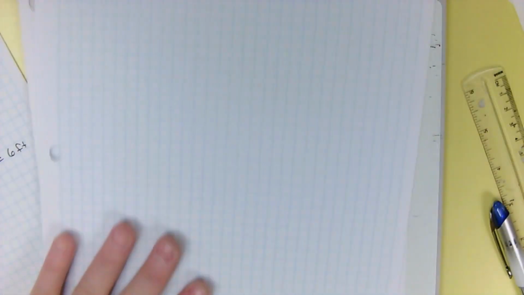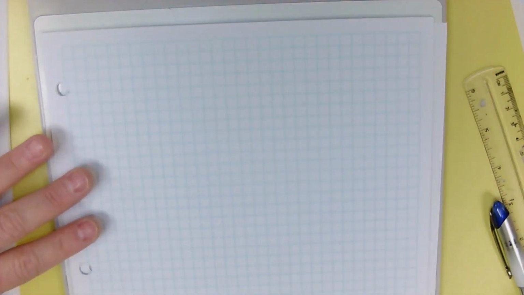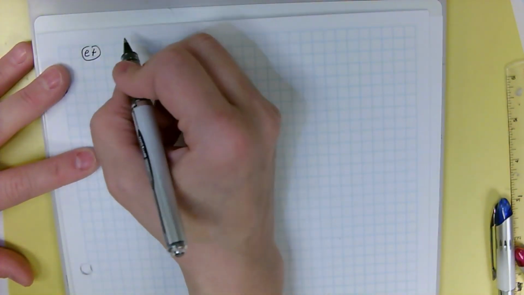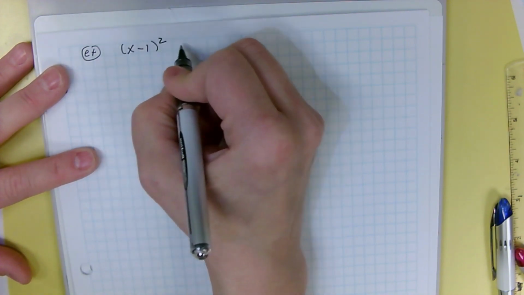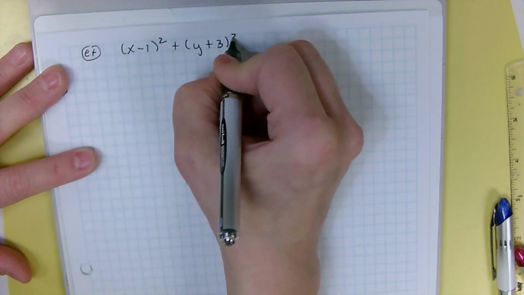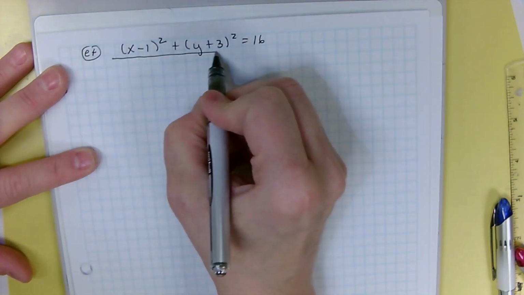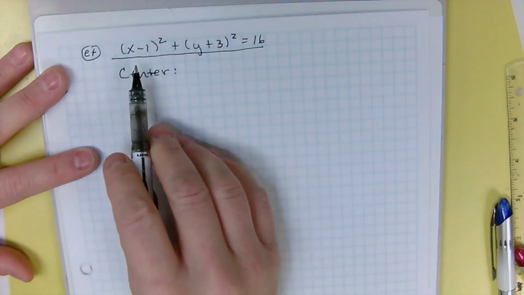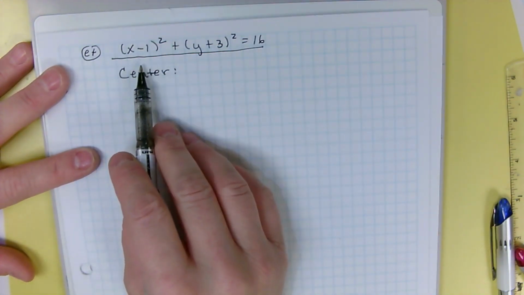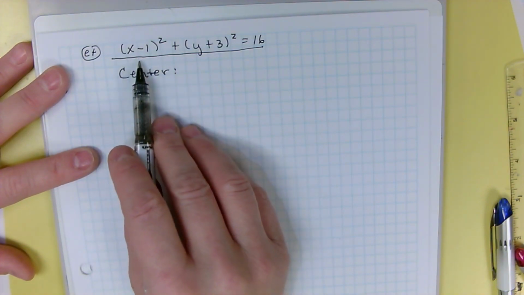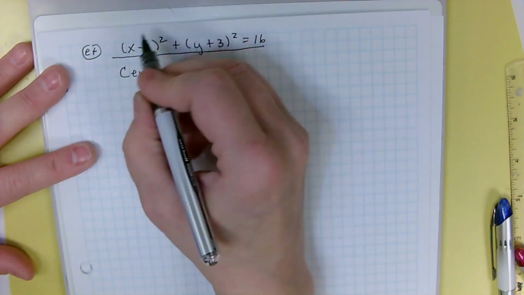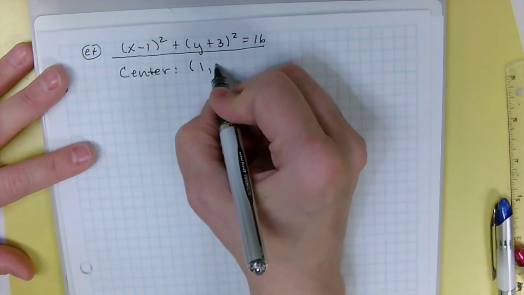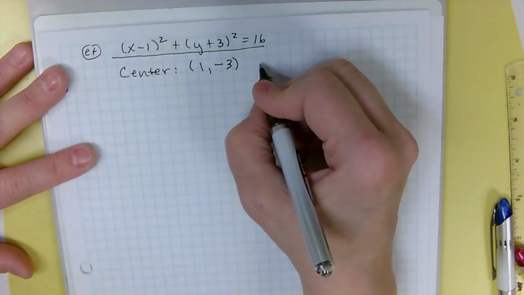All right, let's do some examples of circle problems. First, we're just going to interpret an equation. So let's say you've got (x minus 1) squared plus (y plus 3) squared equals 16, and you want to know the center of the circle and the radius. Remember that the formula is x minus x sub 1. So your center point will have the opposite sign from the one you're looking at. So the x coordinate won't be a negative 1, it will be a positive 1. And the y coordinate will be a negative 3, so opposite signs on both.